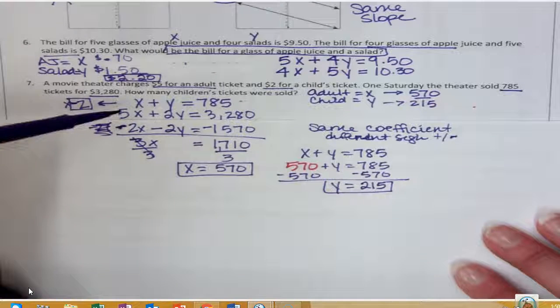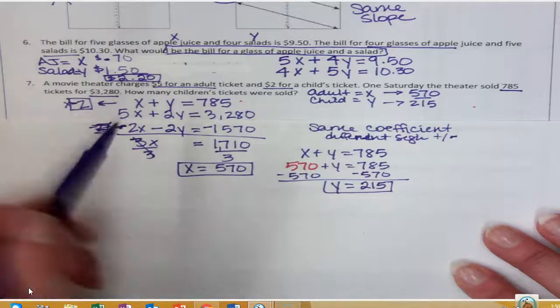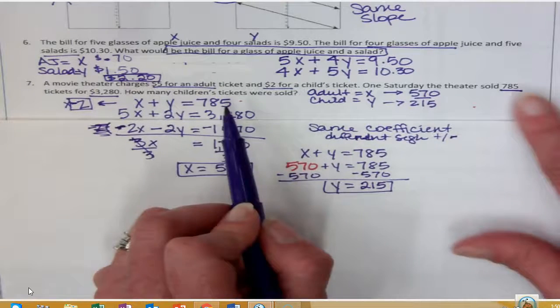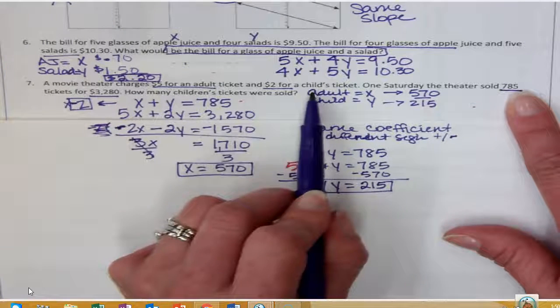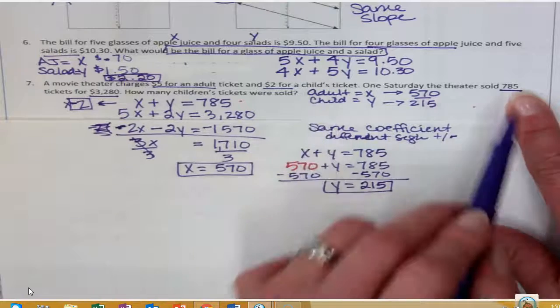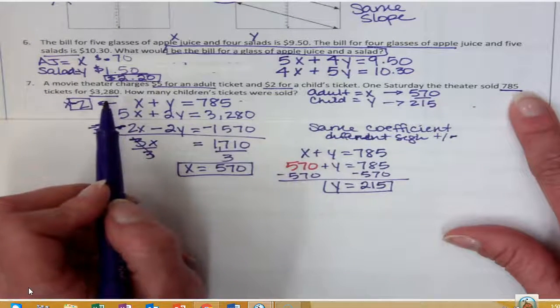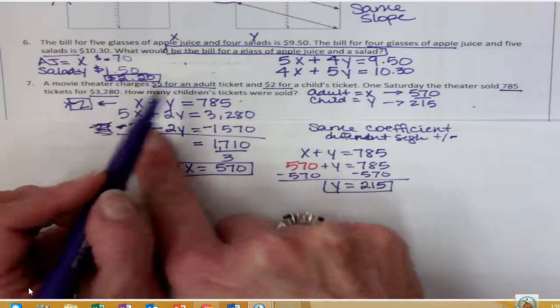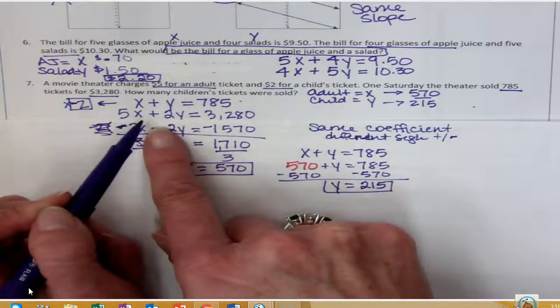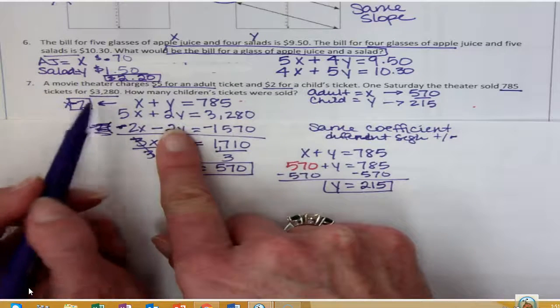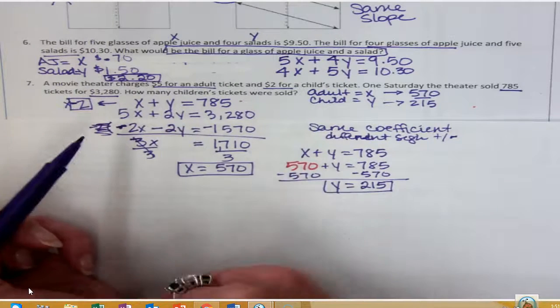So the big thing is figuring out how to do your equations. You do two equations. One is just where you know that the number of adult tickets plus the number of children tickets is equal to 785. The second is the cost per adult ticket plus the cost per child's ticket is the total amount of 3,280.